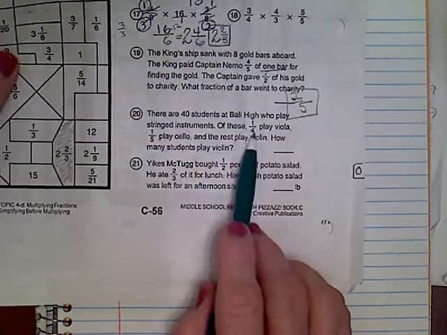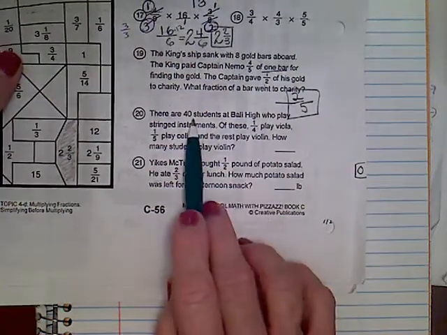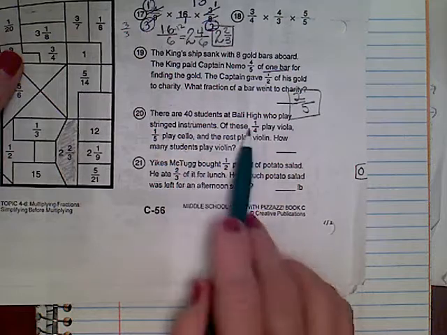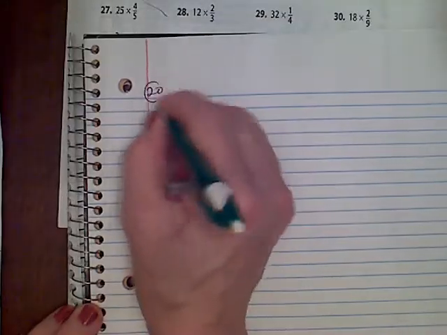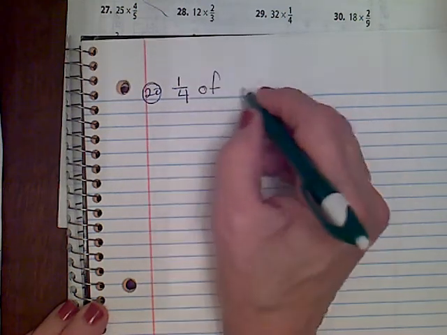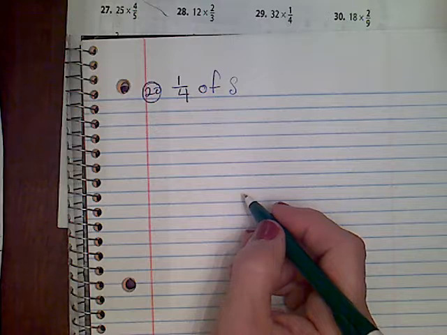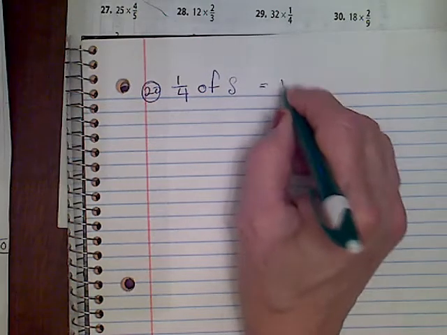So again, the key words are 1/4 of the students. So 1/4 of the students, and I'm going to actually write it like that. So number 20 is 1/4 of the students. Play the what? Play the viola.